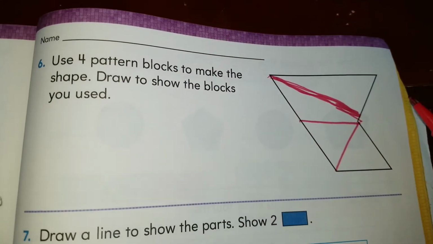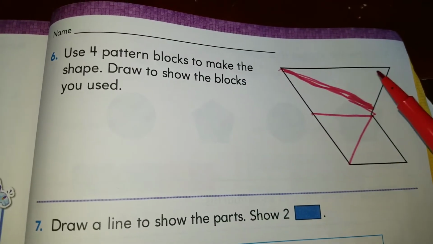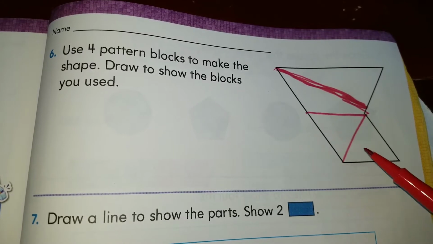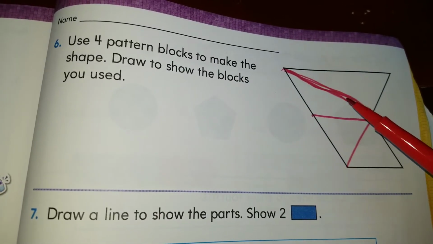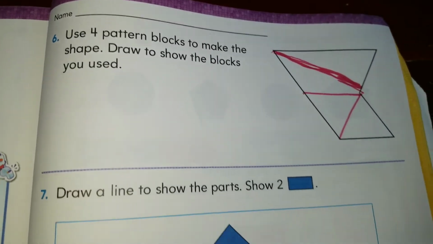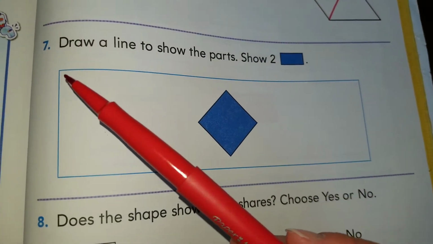Alright, so once again, this is your trapezoid and this is your rhombus. Your rhombus is divided by a line. You have 2 triangles, and then your trapezoid gets divided by another line, and you have 2 more triangles. Alright, boys and girls, question number 7.